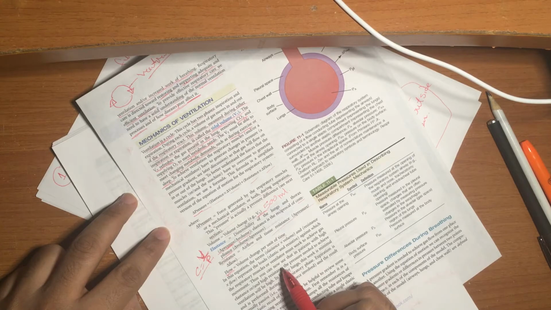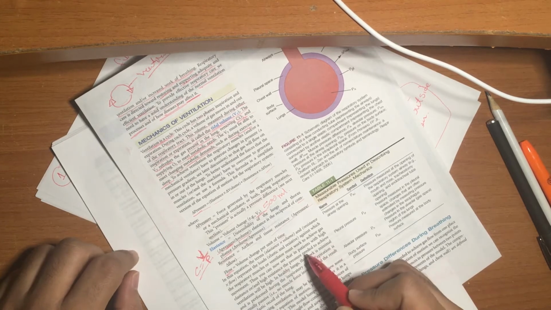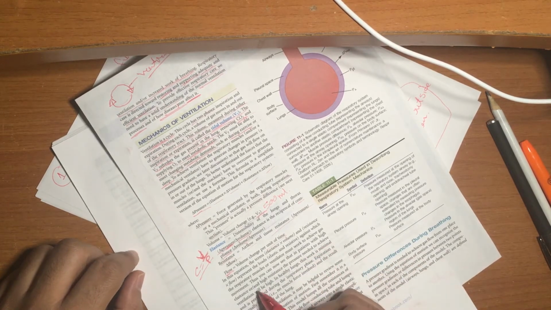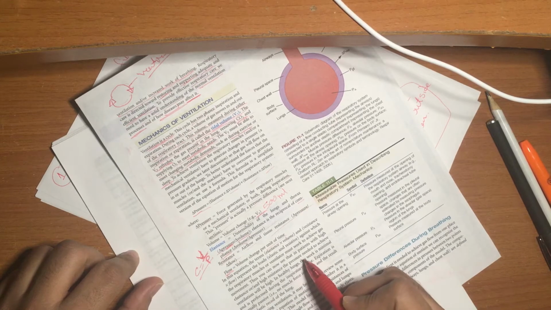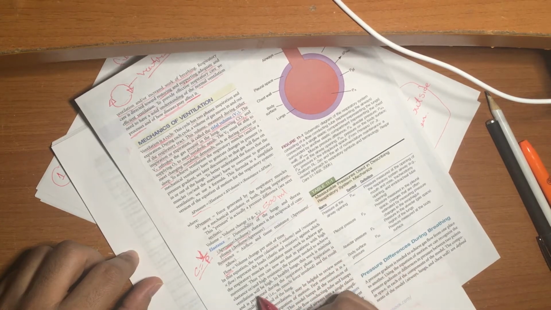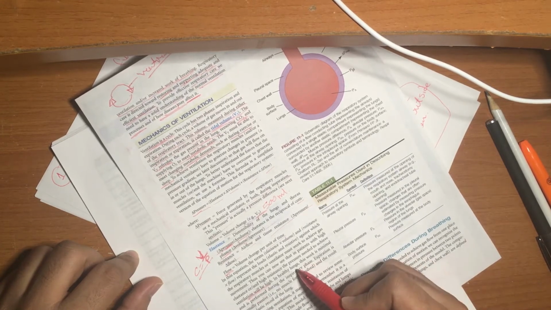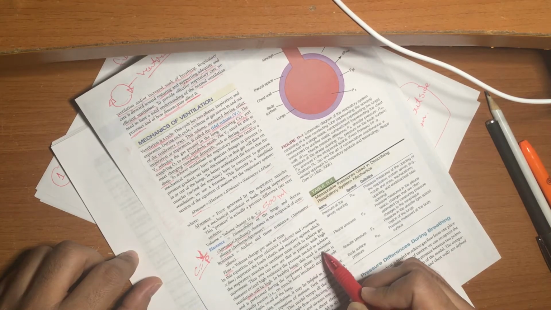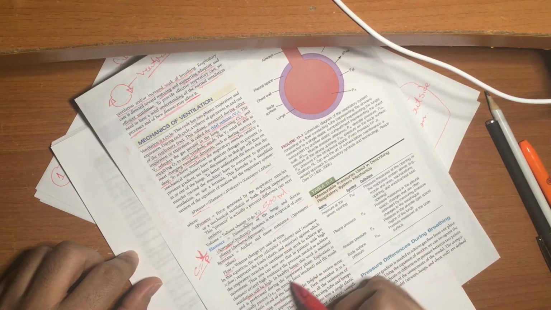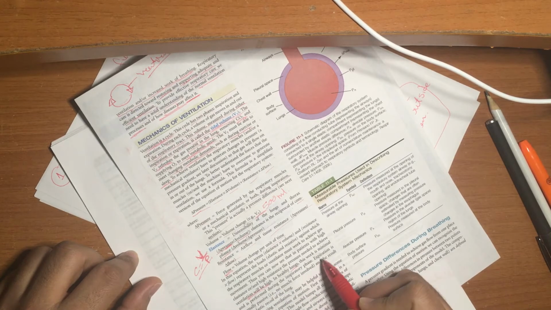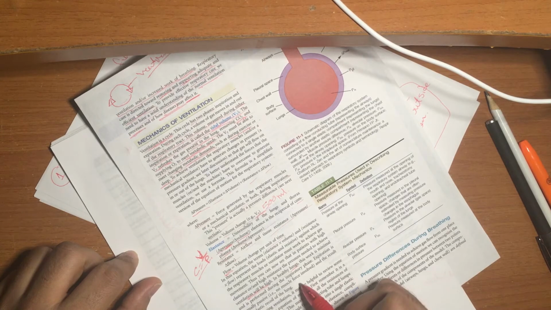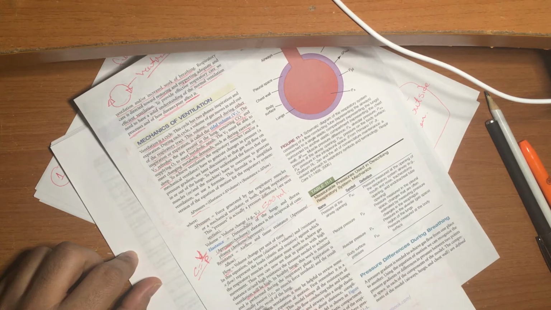Thus, you can now see that in patients with high elastance or high resistance, the pressure needed to achieve ventilation will be high. In healthy lungs, this work is minimal and is performed during the inspiratory phase. Expiration is normally passive, and the muscle force involved results from the elastic recoil of the lung.